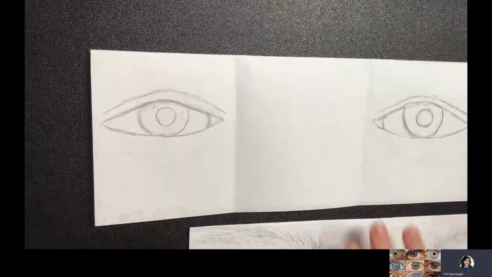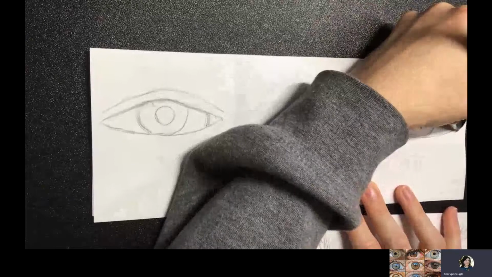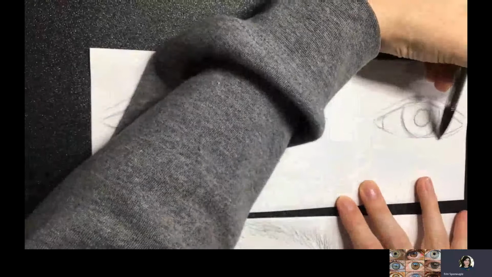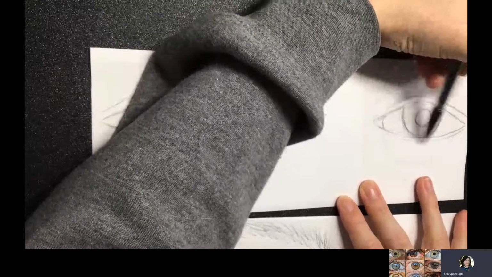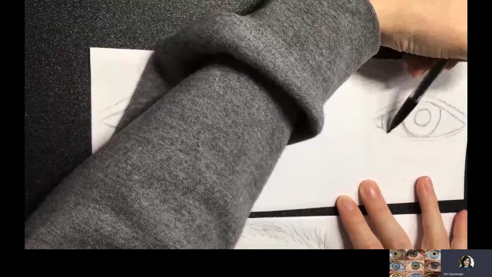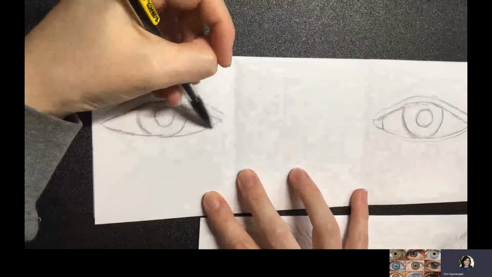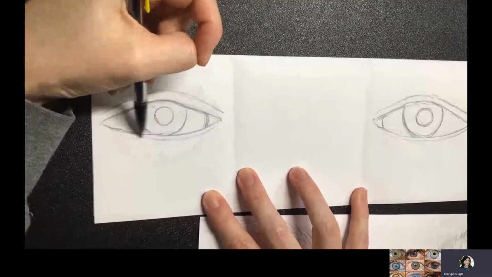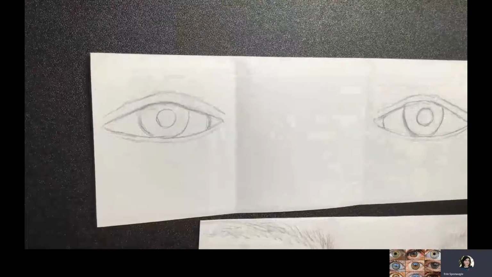Okay, so now we have eyelids. Now we're going to go down here. So we have an upper eyelid, we have a bottom eyelid. All right, now we need to do what's called a water line. So let me move my hand out of the way. We're going to make these light sketchy marks that are going to lead us to make a little water line, which shows that we have a lower eyelid. And again, they do not connect to the eye. All right, so we got done. Then we have an eye, we have eyelids.